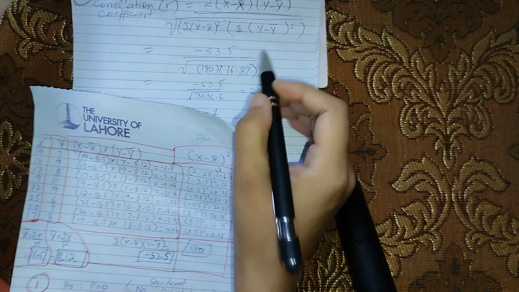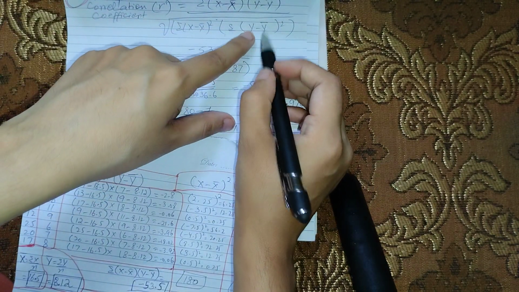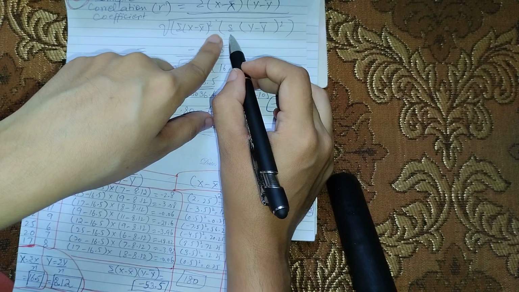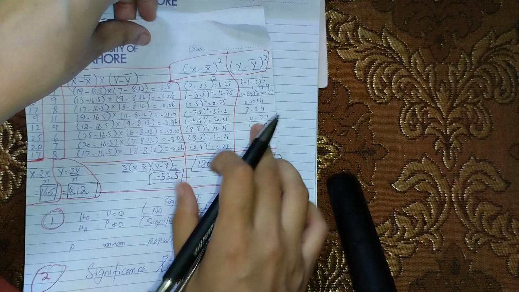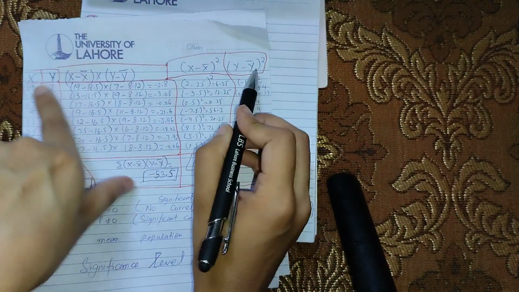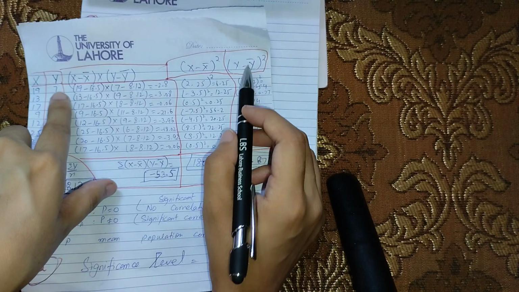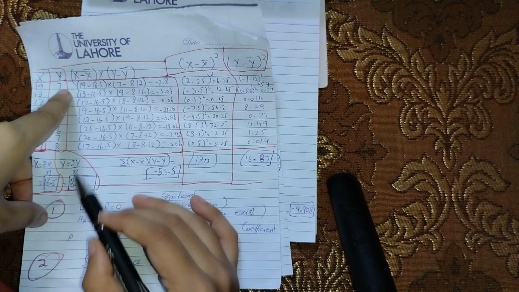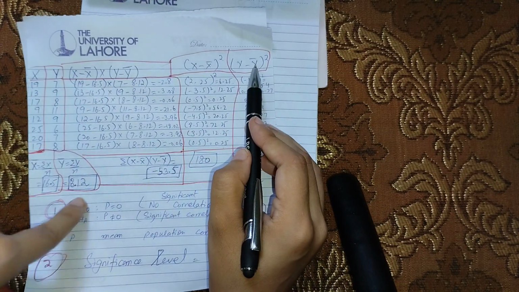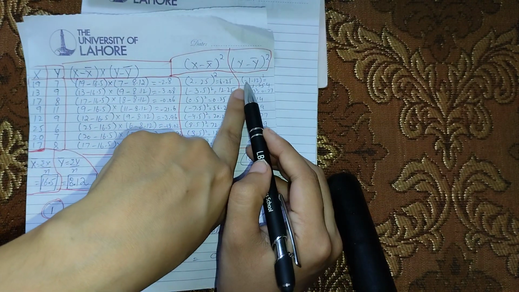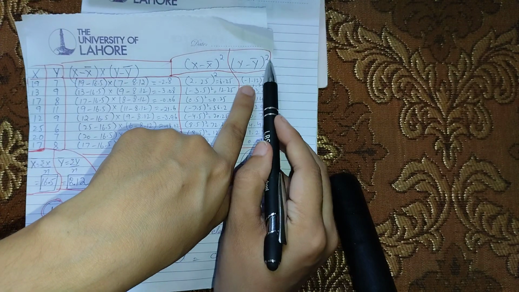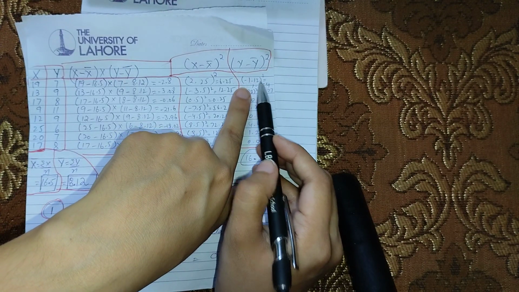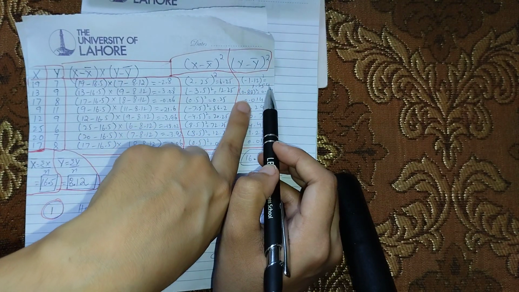Okay, then next y minus y bar, squared, and then sum. So similarly I solve it here. Y minus y bar means y is 7 minus the y bar value, which was 8.12. 7 minus 8.12 becomes minus 1.12, and the square of that is 1.254.